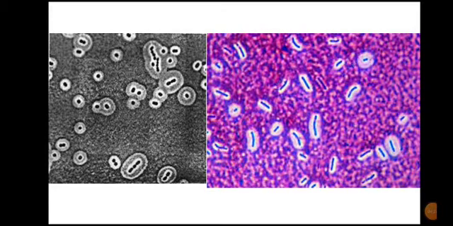This is how we can see it under a light microscope with a magnification of 1000 or 1500x, a simple microscope.